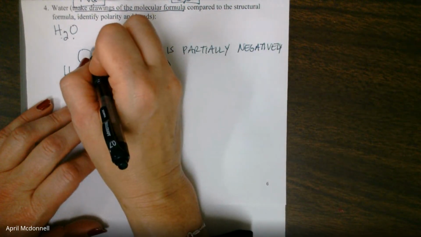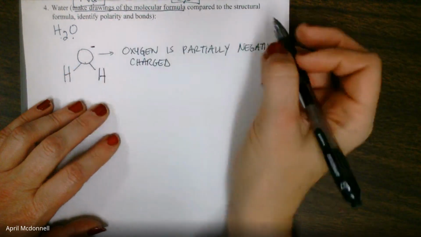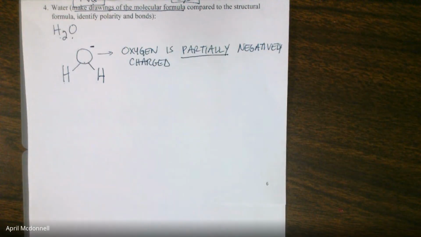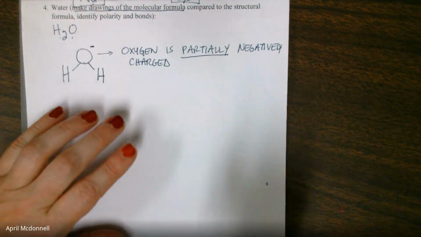So let me put a little negative charge by my oxygen. But that term partially means it basically is not a whole charge. It's a slight or partial negative charge.